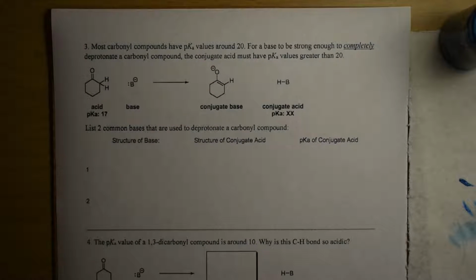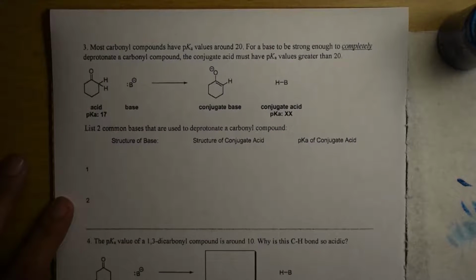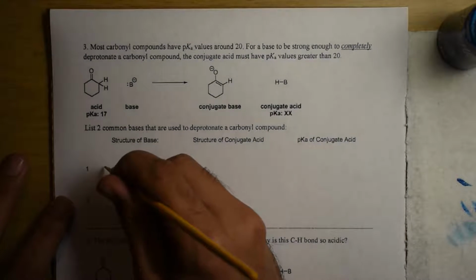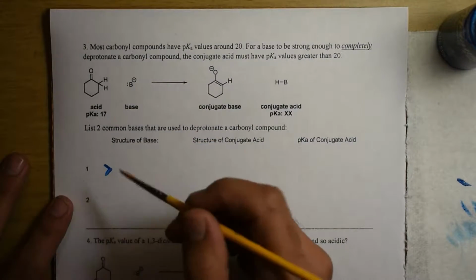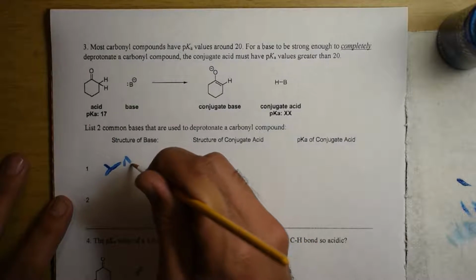Question 3 states that to completely deprotonate a carbonyl compound, the conjugate acid must have a pKa value greater than 20. So two common bases that we can use are LDA and sodium hydride.